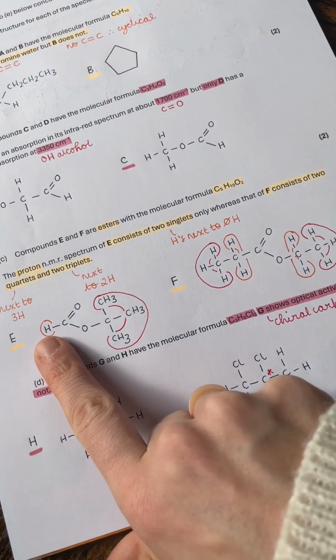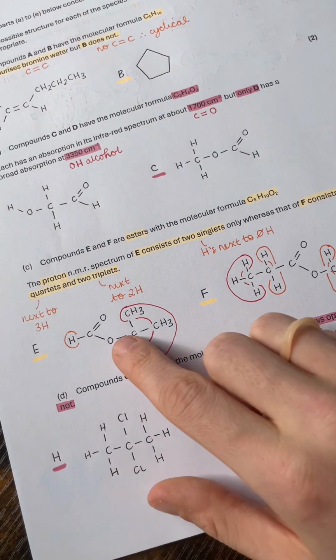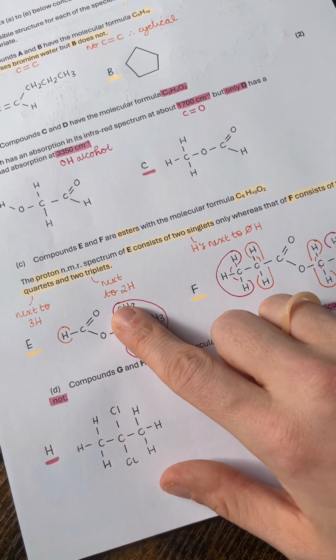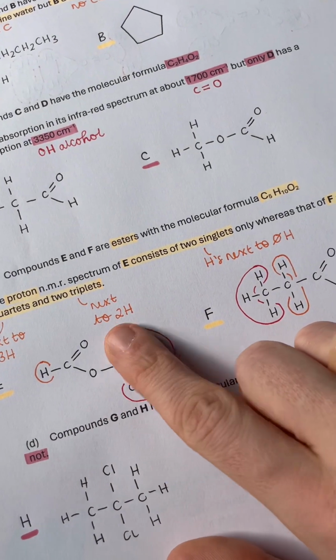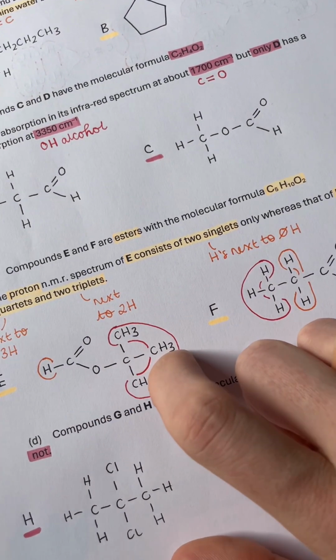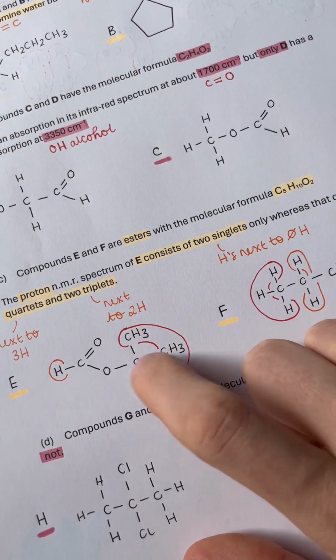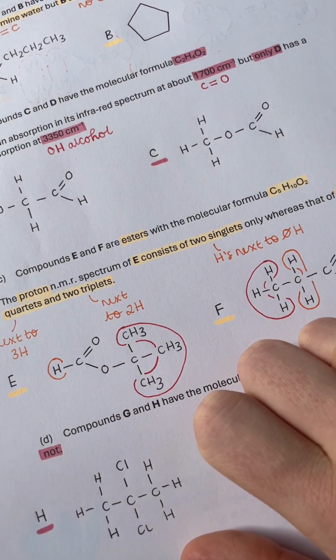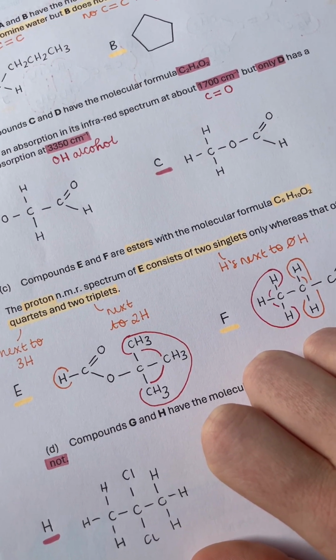So for the 2 singlets, we've got 1 hydrogen isolated on its own over here to the left of the C double bond O. The other 9 hydrogens to make up the 10 are all in the same environment on the very right hand side of the structure, because it only has 2 peaks, so we can only have 2 environments, and that's the only way that we can achieve that, with them also both being singlets.